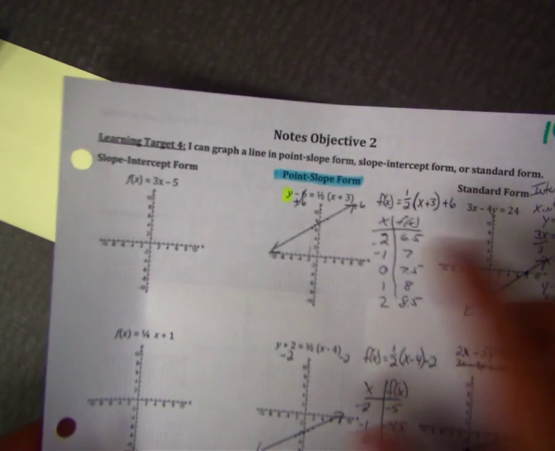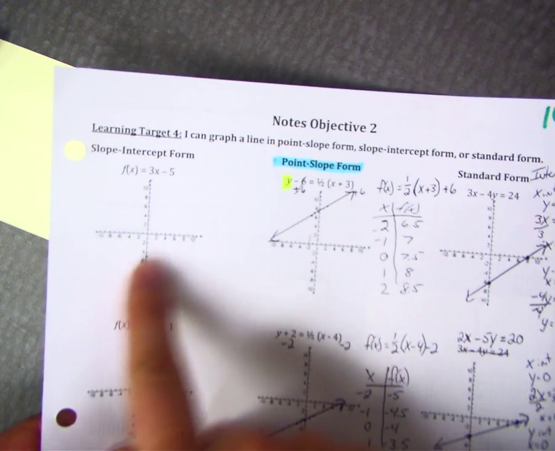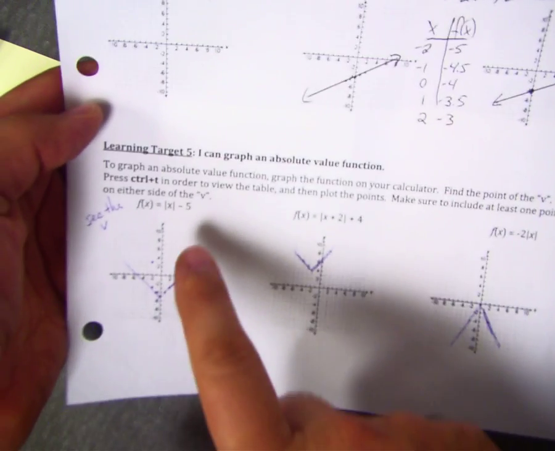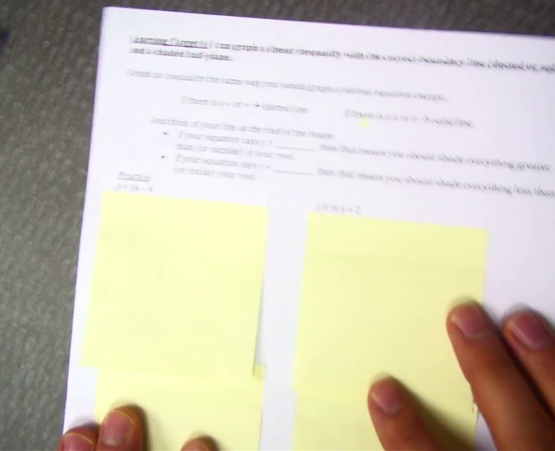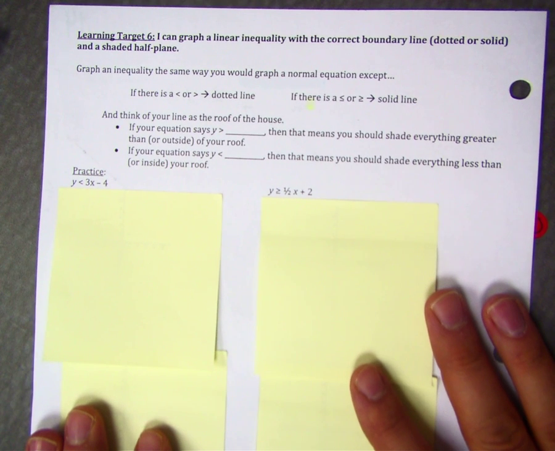Alright, so please make sure that you have your note sheet out. That is Notes Objective 2. We've already done notes on all three of these. We've done notes on Learning Target 5, and now we are talking about Learning Target 6. So please make sure that you're turned over to the back on Learning Target 6.